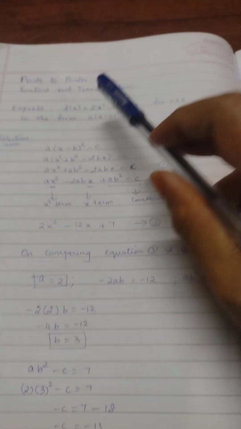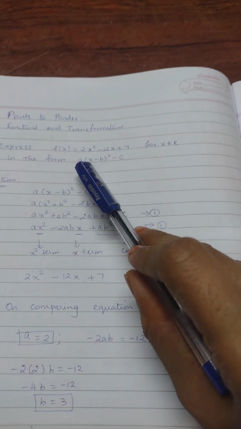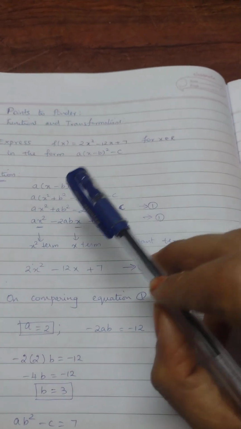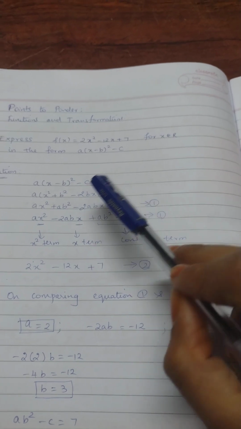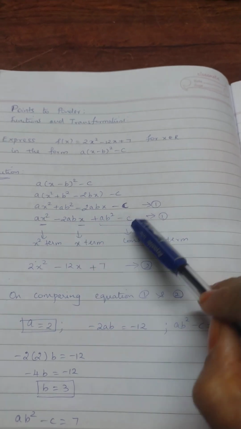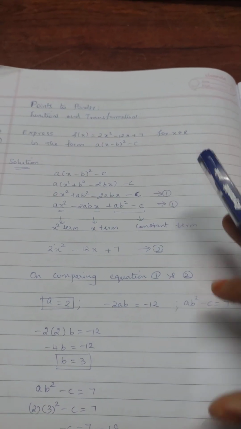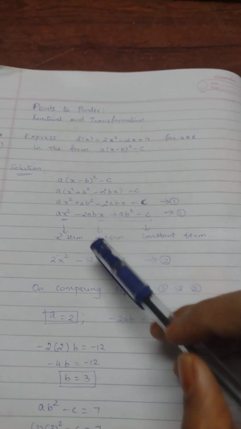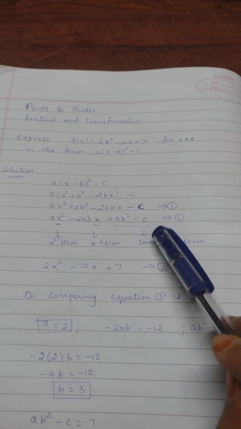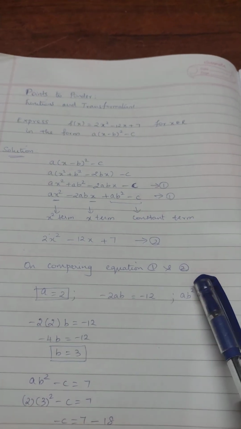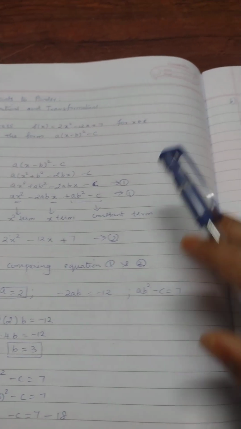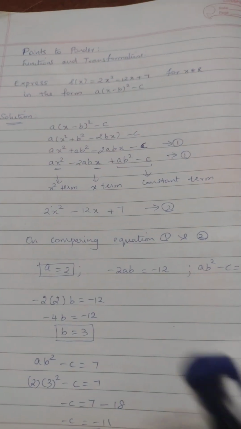So always, whenever you get any equation and they are asking you to express it in another form, you will have to expand it applying the x minus b the whole square format, and then simplify in order to bring the x squared term, x term, and then the constant term. Then compare the like terms. When I say like terms, you will have to compare the coefficient of the x squared term, the coefficient of the x term, and the constant term. You get 3 different equations and hence solve for the 3 unknown constants. So this is how you will be approaching this particular question.